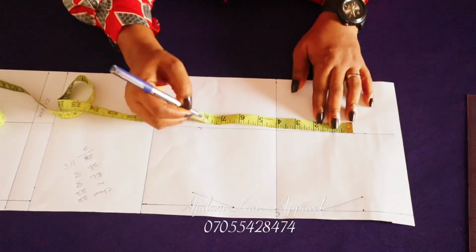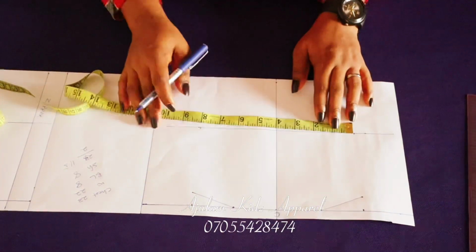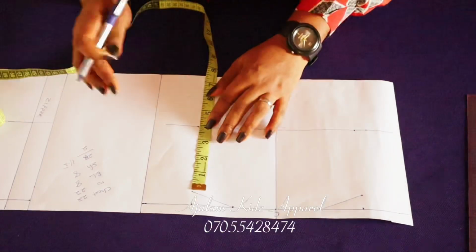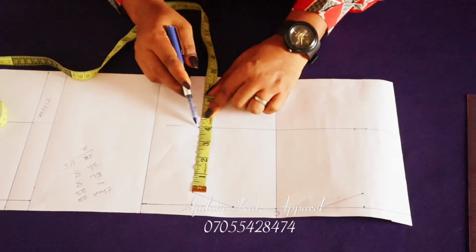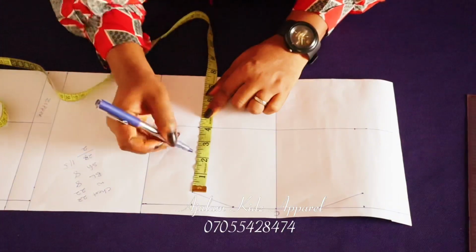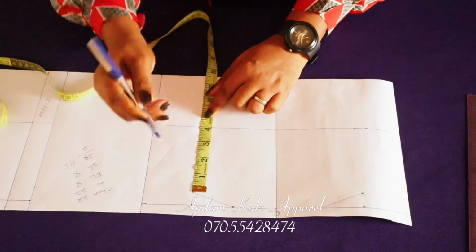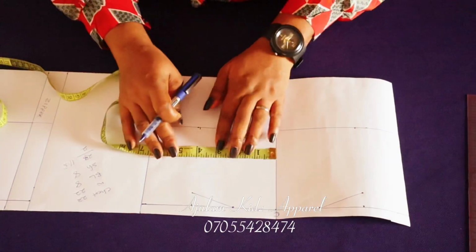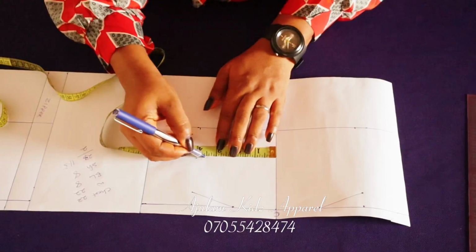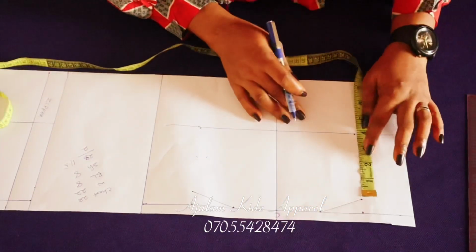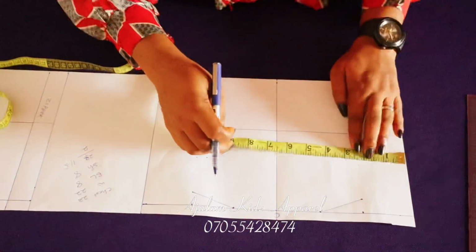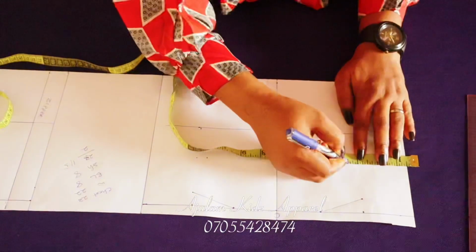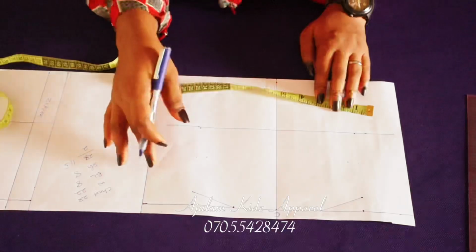Just note the point. Then place your ruler this way to check what you have from the shoulder slope to this armhole line. Mine now is 4, just get the midpoint, which is 2, and then on that point just go in by ½ an inch. So this is how we'll be creating the curve. So this is 2 also, and then this is my ½ inch to enable me create the curve.